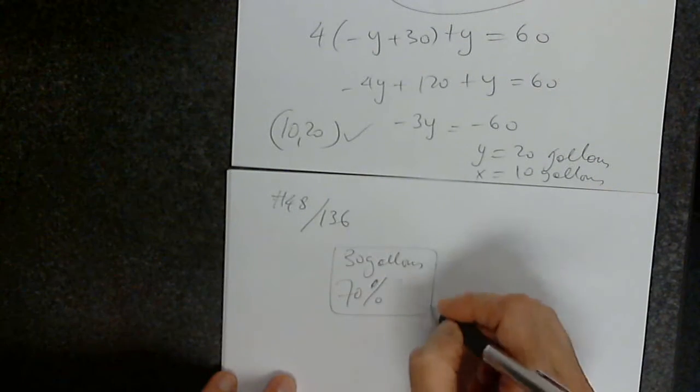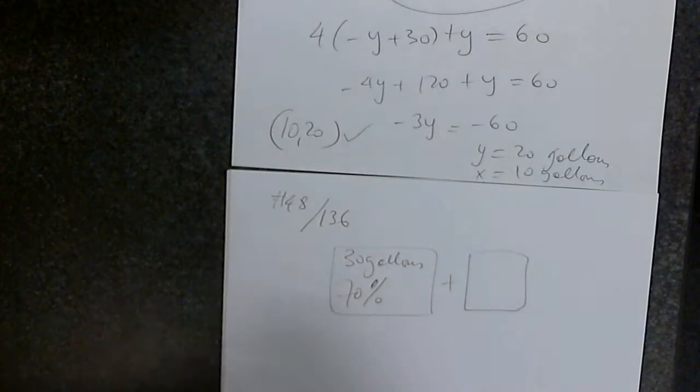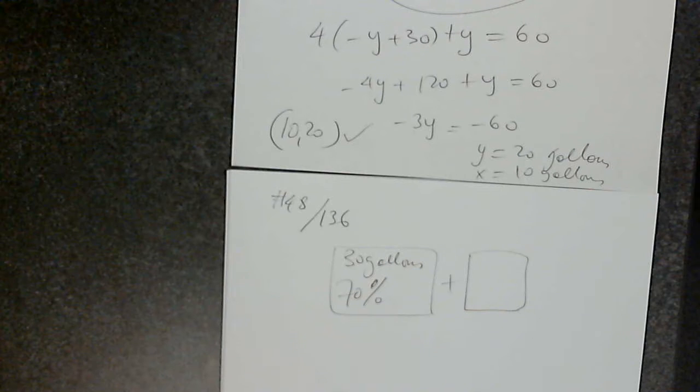Oh, we did this. I know we did it, but I can't find another. Okay, let's try to find another. If you find another, point that out to me. I just can't seem to find another.